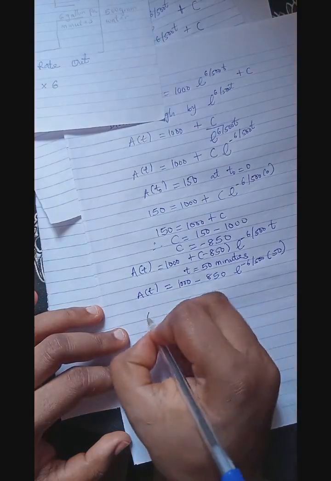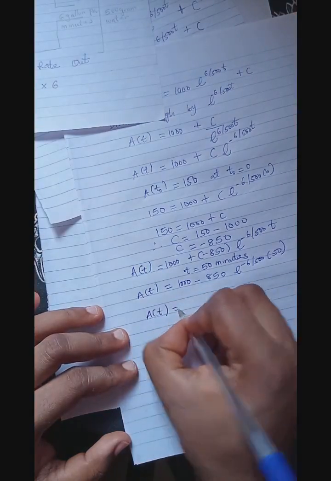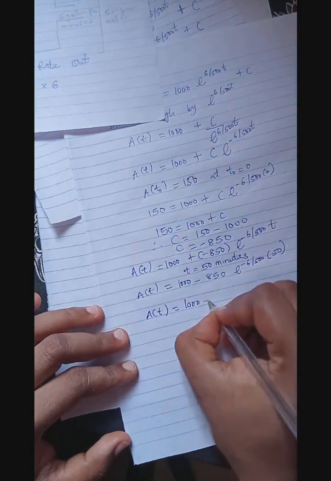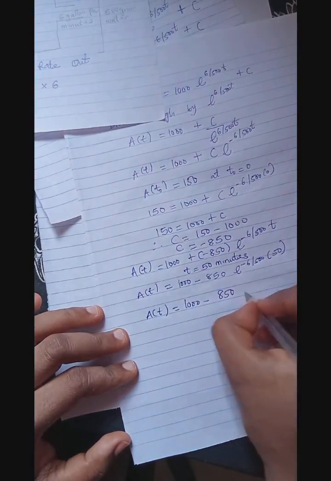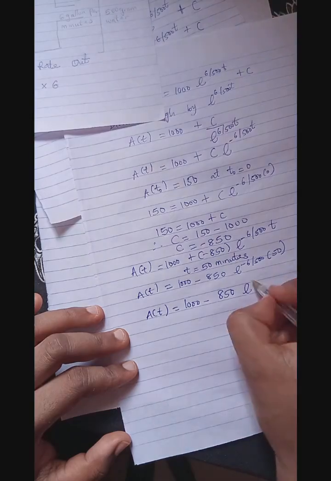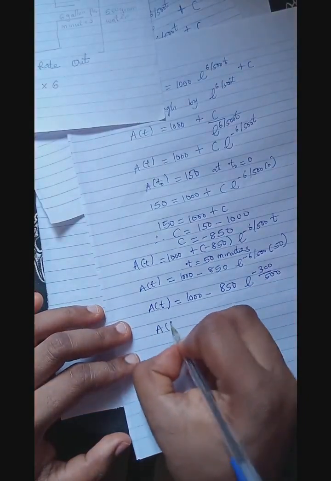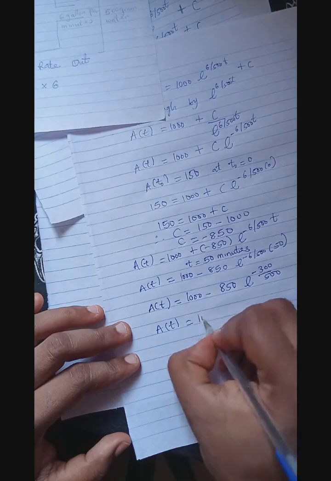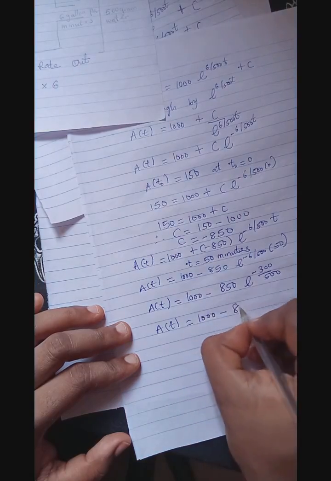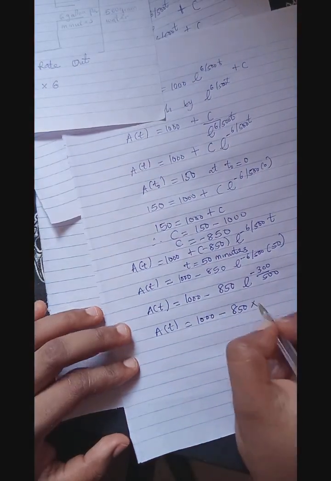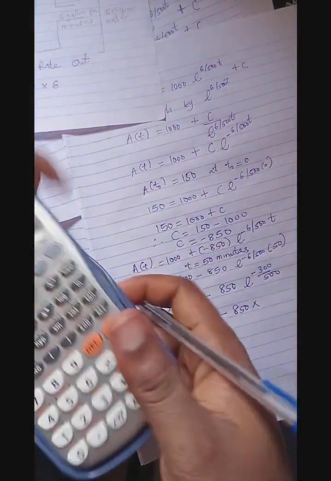So A of t equals 1000 minus 850 e to the minus 300 over 500. Now you can press your calculator.